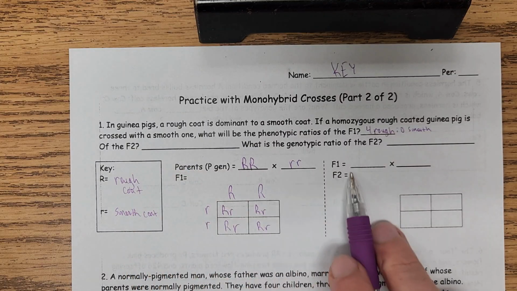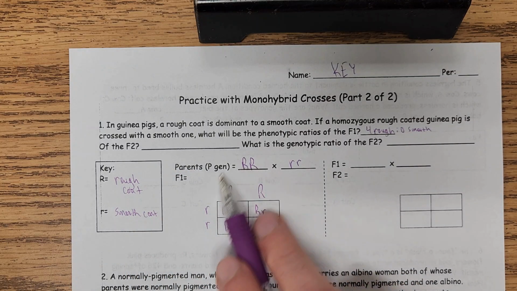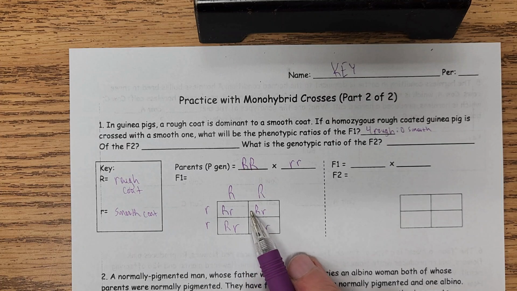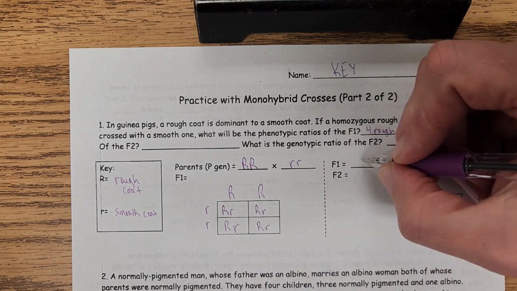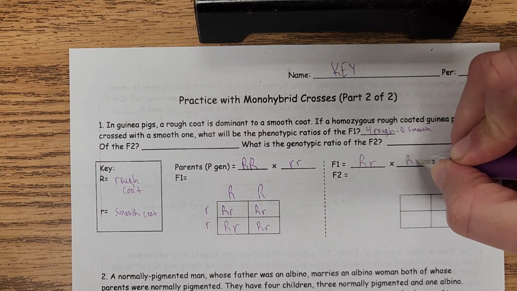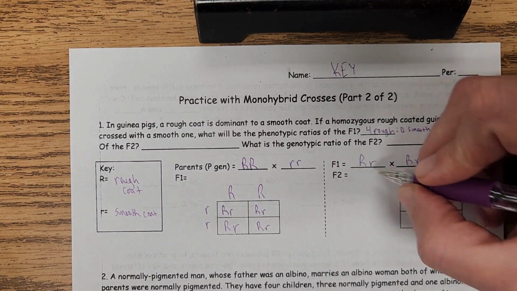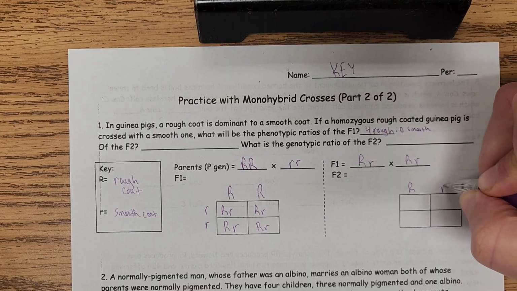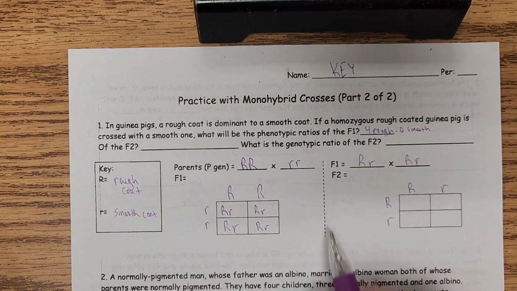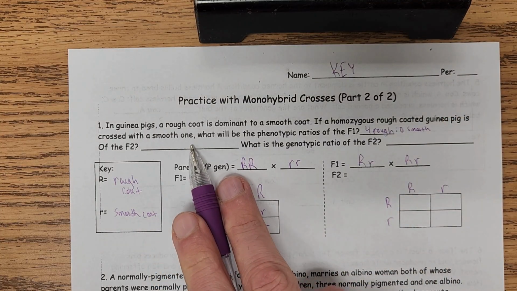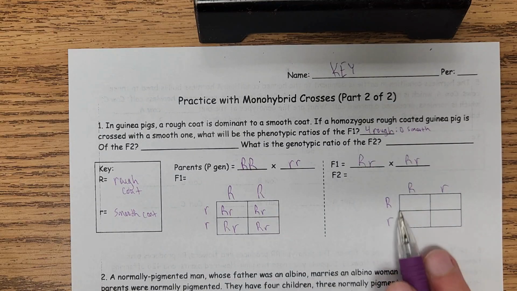Okay, F2 and F1, the relationship is F1 is the babies, and then in genetics, you make a pure line by having brother and sister have babies with each other. Yeah, it's inbreeding, but it's like with pea plants or whatever, it works to get a pure genetic line. So anyway, brother and sister have babies with each other. There's brother, there's sister. And now you put their genes on there. And what is the phenotypic ratio of the F2? The F2 is the inbred babies of brother and sister parents.